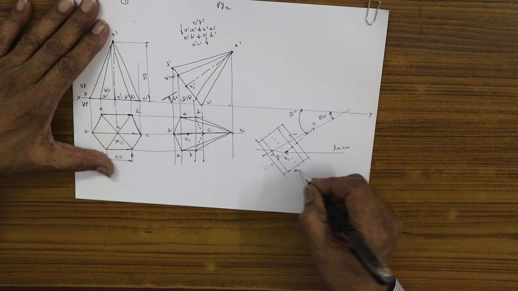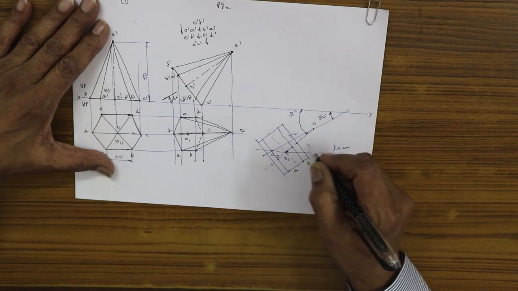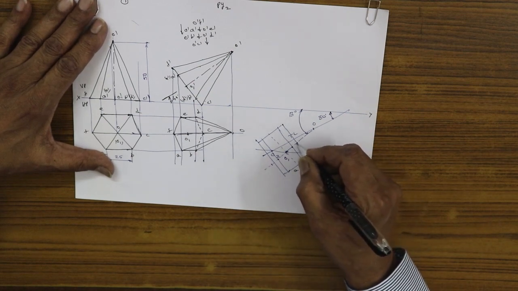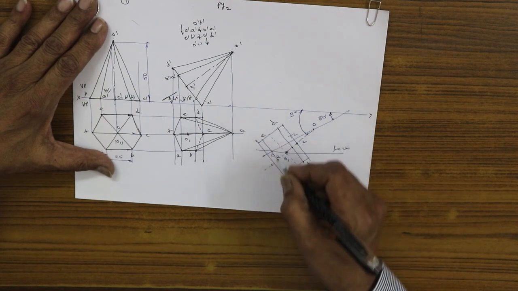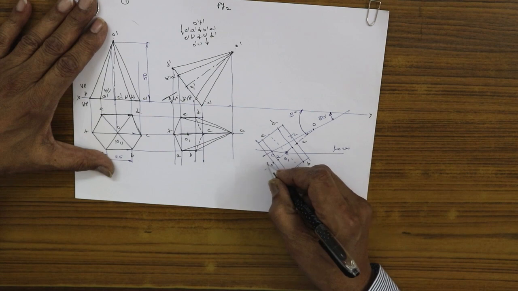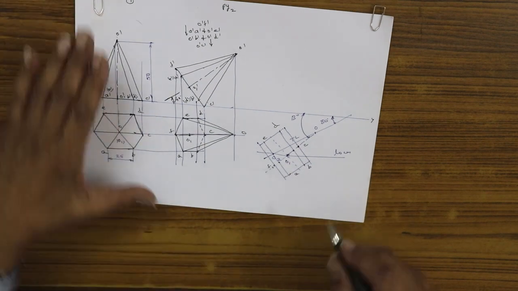So we have here A, that is B. Then we have point C, that is D, E, and then F. Join them in order.